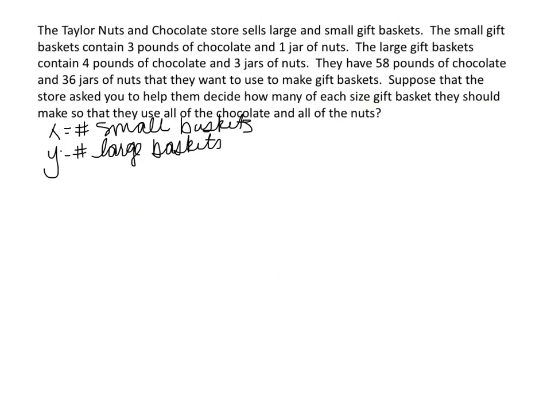Now that I have this, my two equations are going to represent what I have information on. I have 58 pounds of chocolate total and 36 jars of nuts total. That means that my first equation is going to be the amount of chocolate used per basket to use up all my chocolate. Well, it says here that the small basket uses 3 pounds of chocolate, so that's 3x. The large basket uses 4 pounds of chocolate, so that's 4y. And altogether, I have 58 pounds of chocolate.